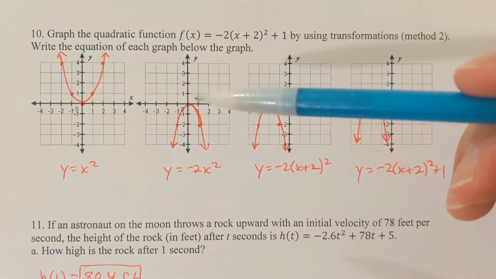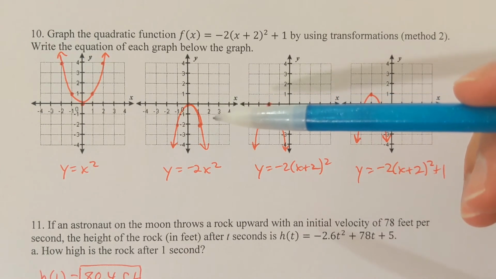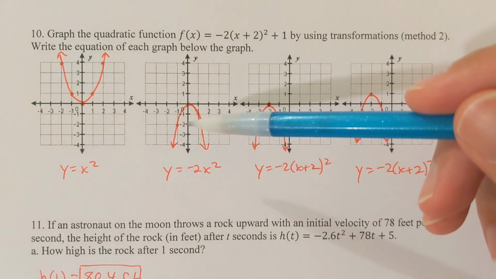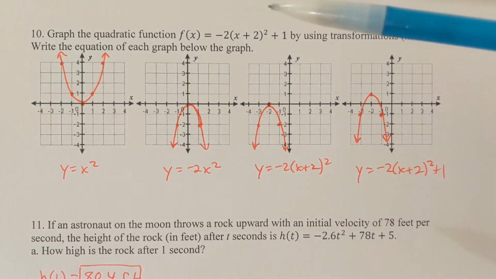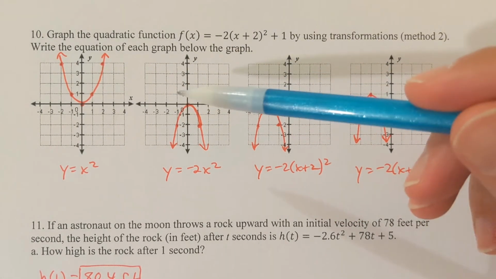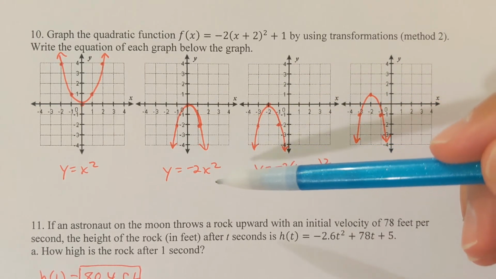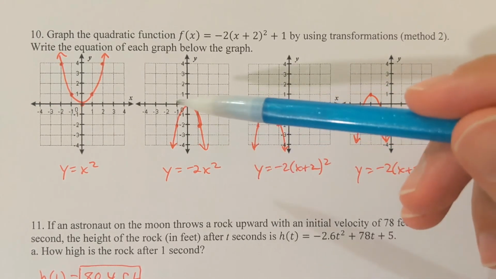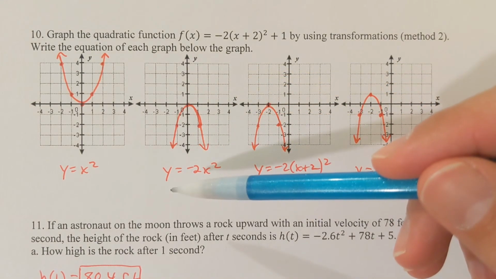(Negative 1, 1) puts you at (negative 1, negative 2) on the new graph. (2, 4) puts you at (2, negative 8) down here. And then (negative 2, 4) puts me at (negative 2, negative 8).